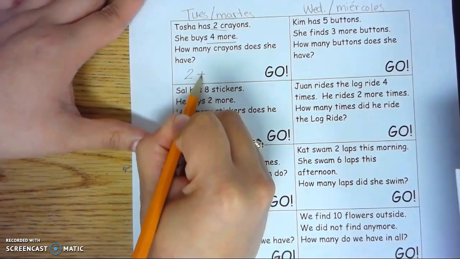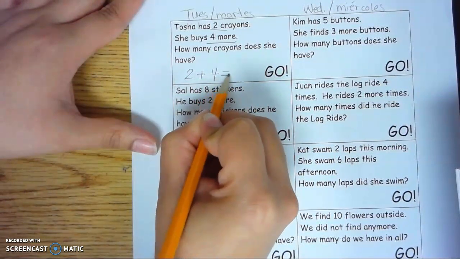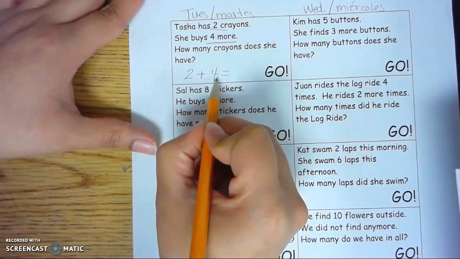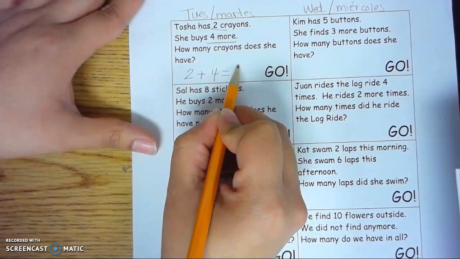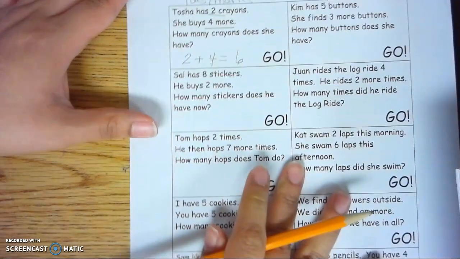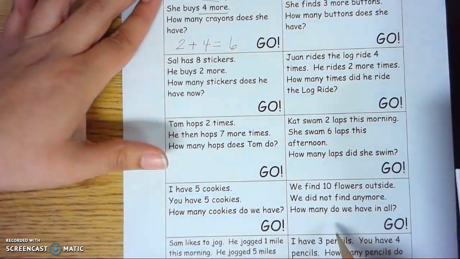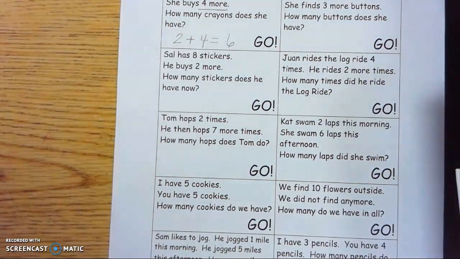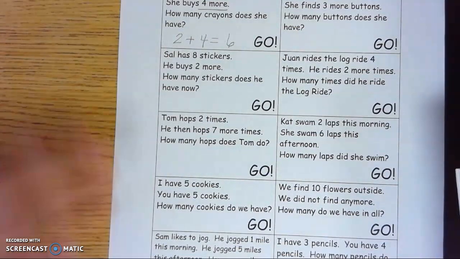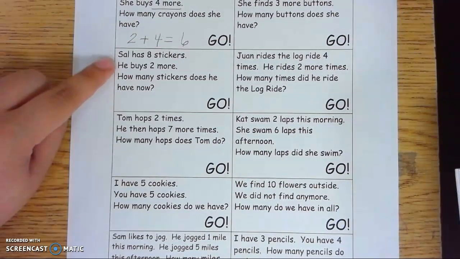We're adding. 2 plus 4 equals how much? It should be 6. Now you're going to write the addition sentence in each one, but I'm going to read all of the questions. I am no longer going to write the addition sentence for you. Okay, you can use this video tomorrow with the next 5.